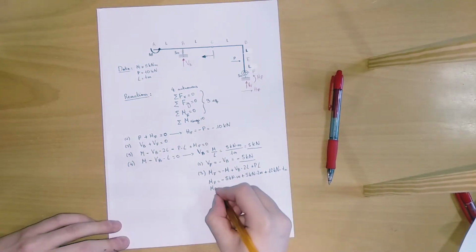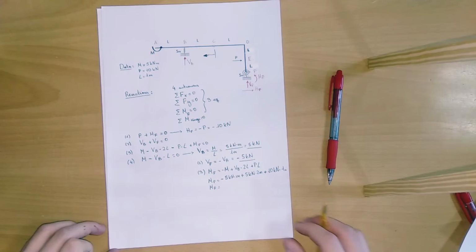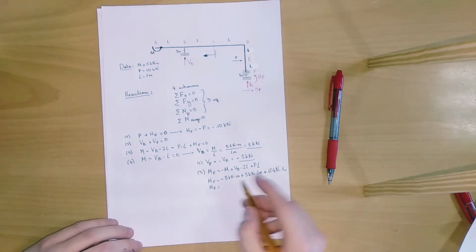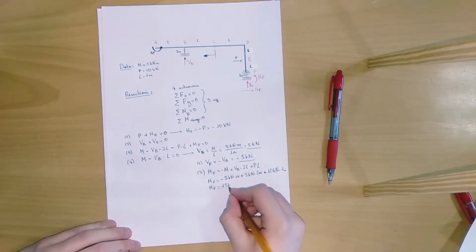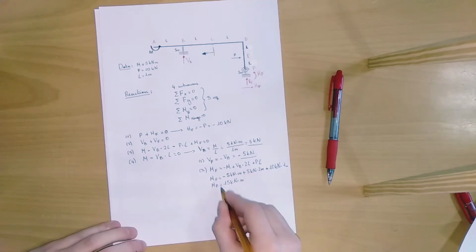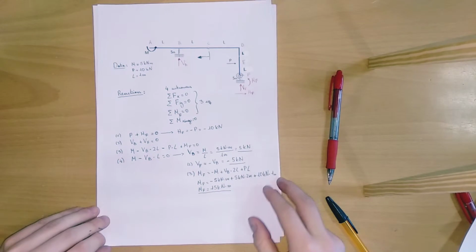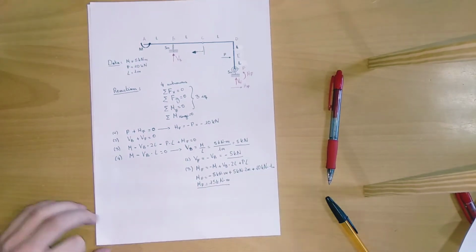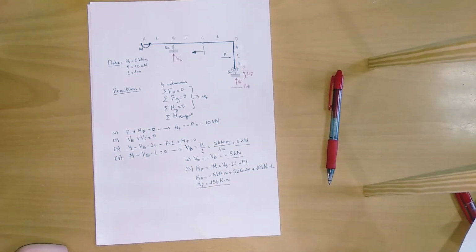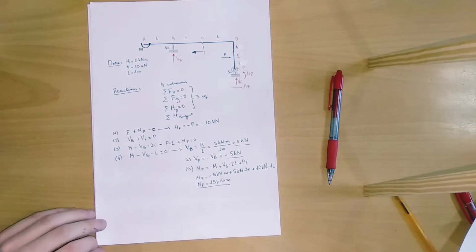So MF is going to be 15 kilonewtons per meter. So now we have all the reactions calculated. As follows, we're going to calculate the different diagrams.